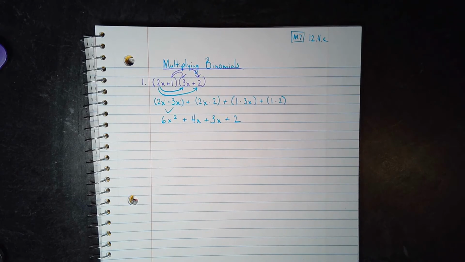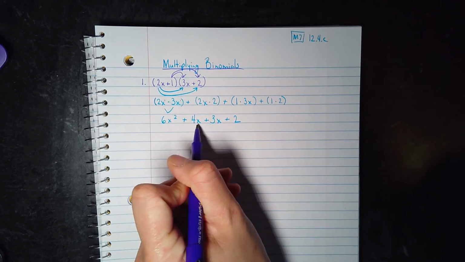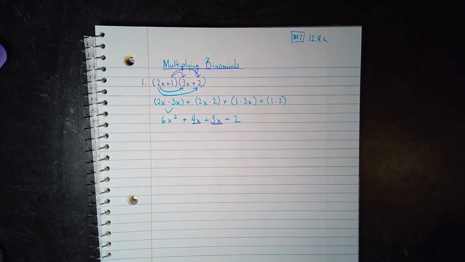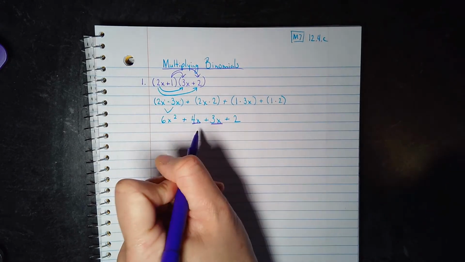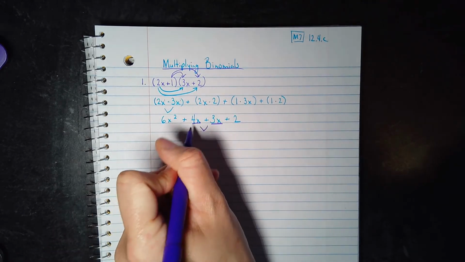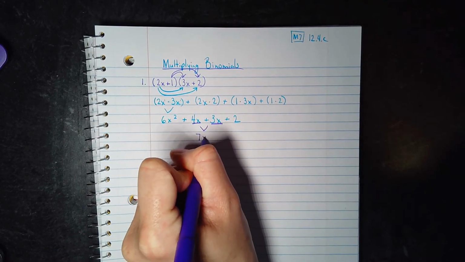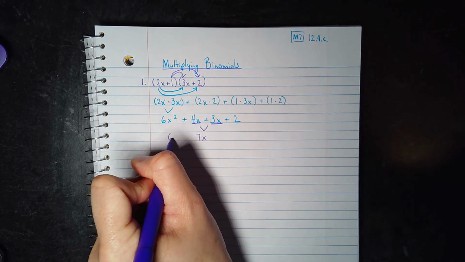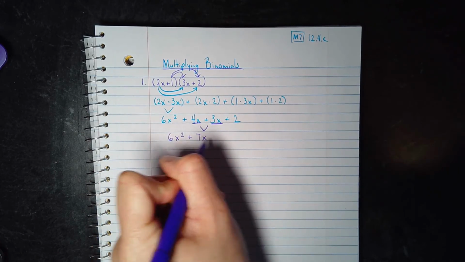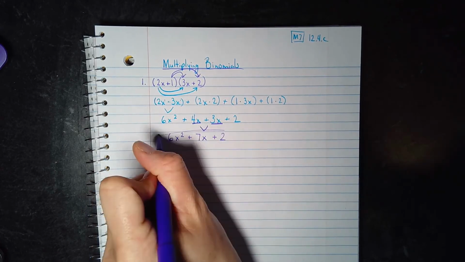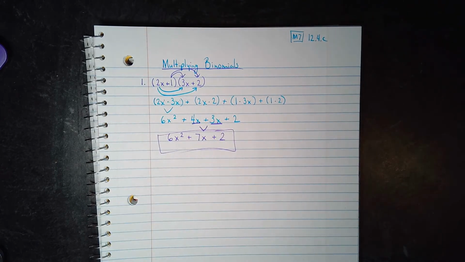And then from here, we can combine like terms. So which of these terms can we combine? We can combine the x's. They both have just a single x. They are not squared or cubed or anything like that. So we can combine those together. So 4x plus 3x is 7x. And then we can bring down the other terms. And so this is our solution.